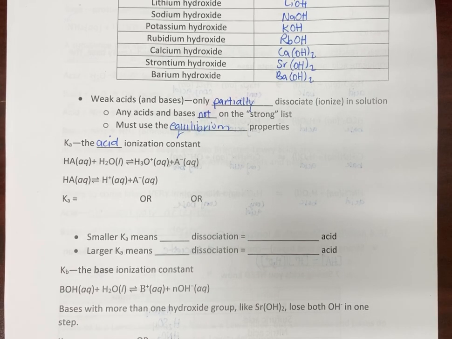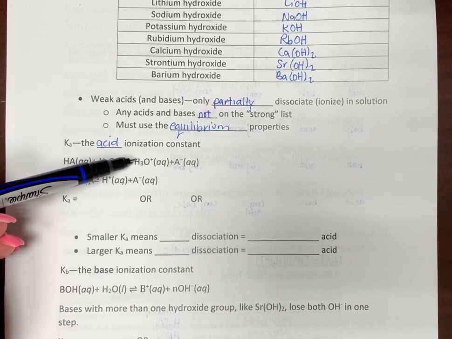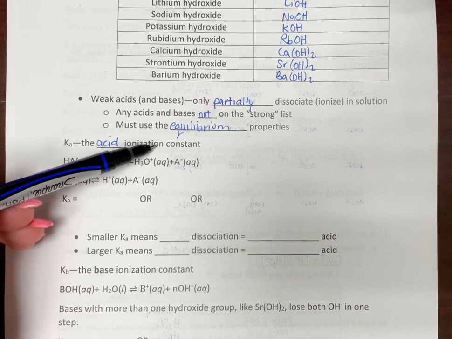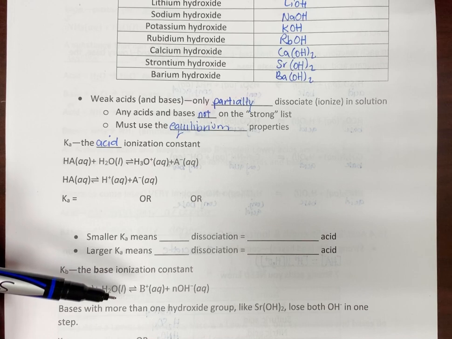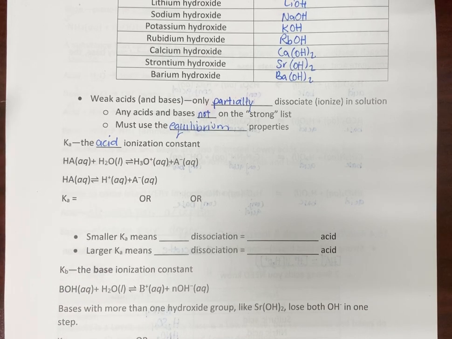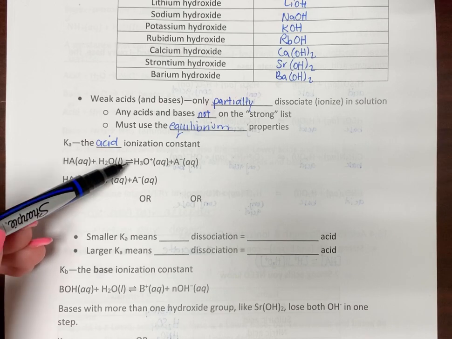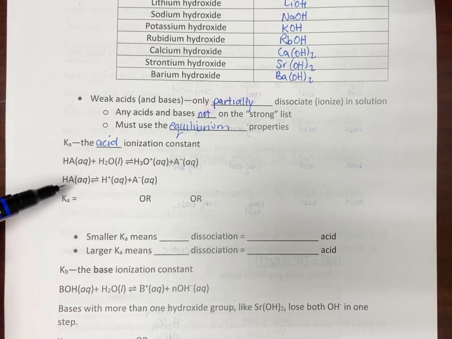So when you have your general formula of an acid plus water, you're going to be getting the hydronium ion and a conjugate base. So if you were to just write that in shorthand, your acid here dissociates into hydrogen ions and anions.